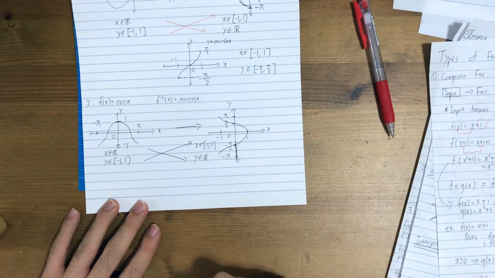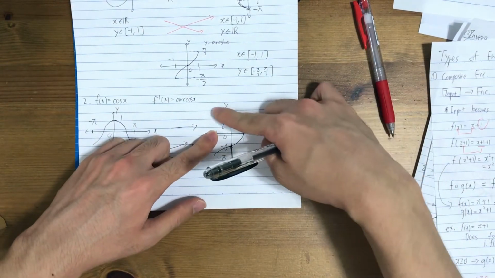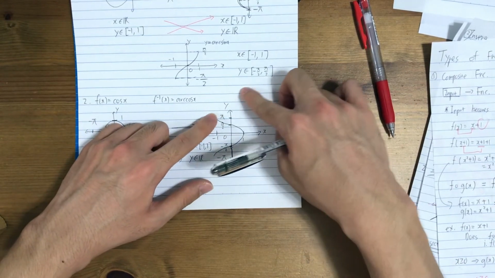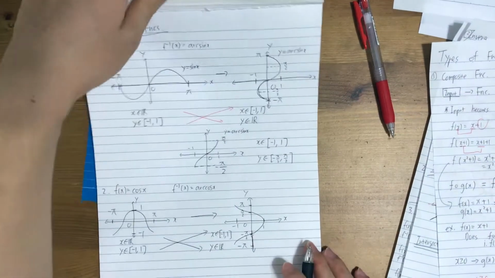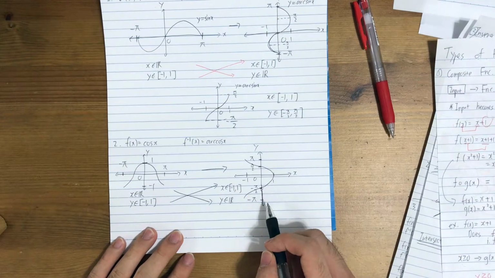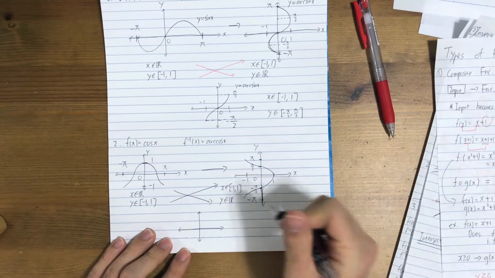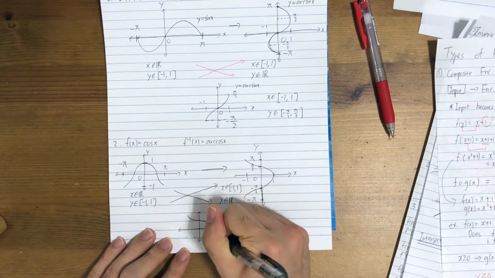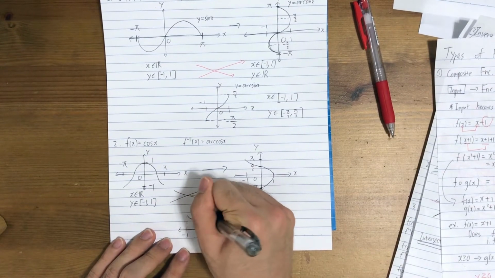So I'll restrict the range from 0 to pi, and we see that this just repeats over and over again, right? Like that, and then reflexive, that, reflexive, all the way. So this is from pi to 0.